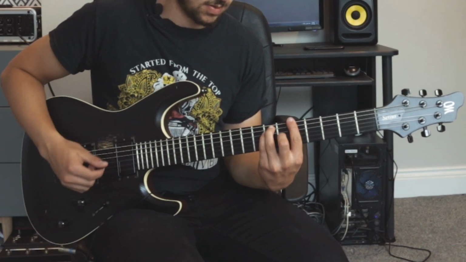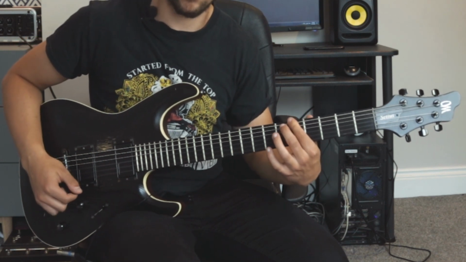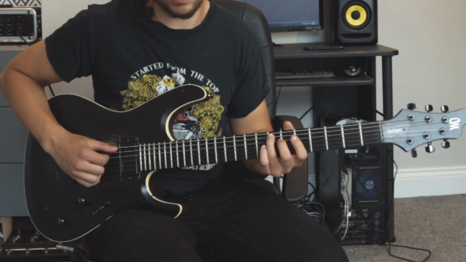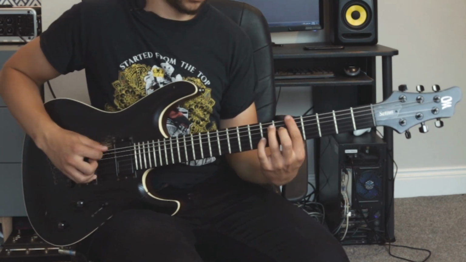So over our A major, I'm playing the A on the 5th fret of the low E string first, but then I play the 6th interval, which is the 7th fret of the A and the 6th fret of the G string.